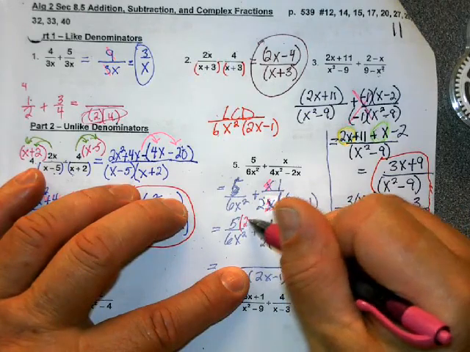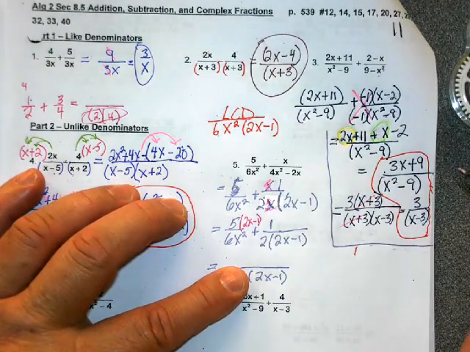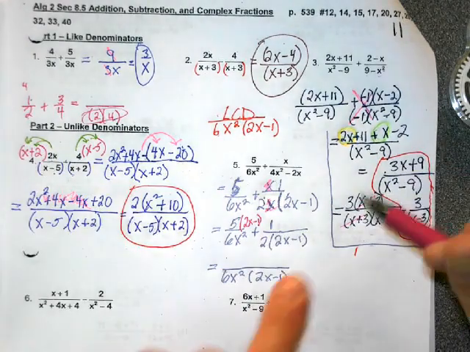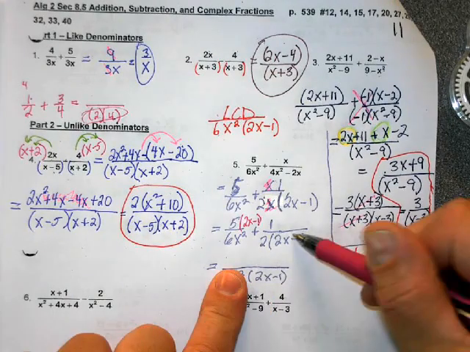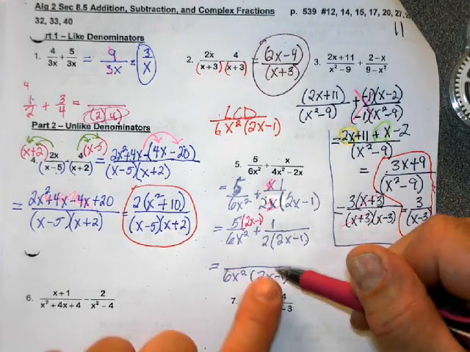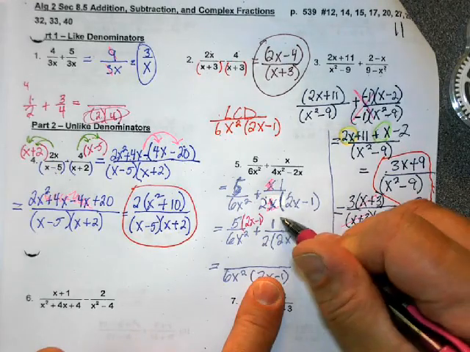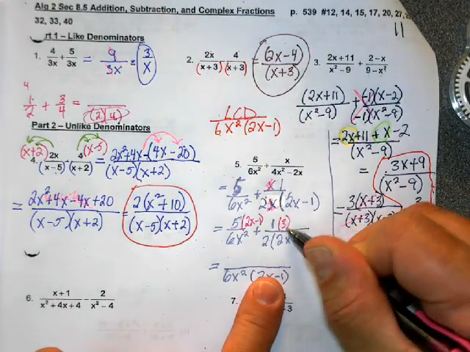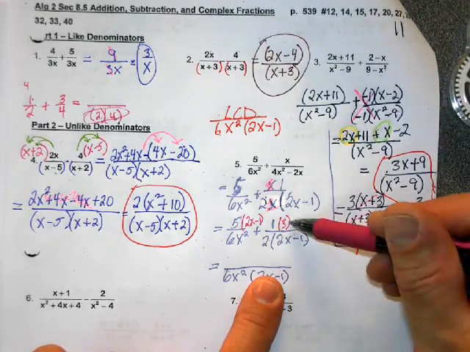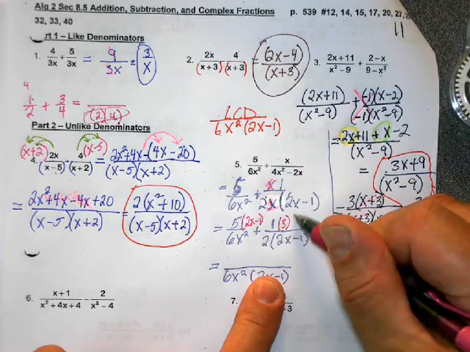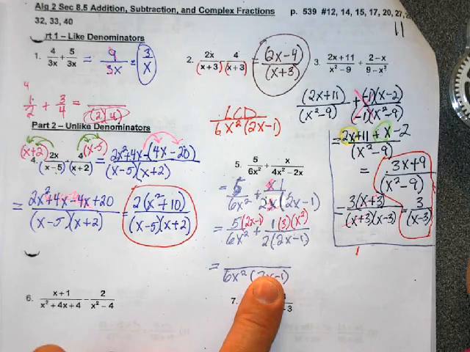Do you see that? Now, I need to look at this denominator. I've got a 2x minus 1, and I've got a 2, but I need a 6, so I'm going to multiply it by 3 to make it a 6. And I need to multiply by x squared, because I don't have that in my denominator. You see that?